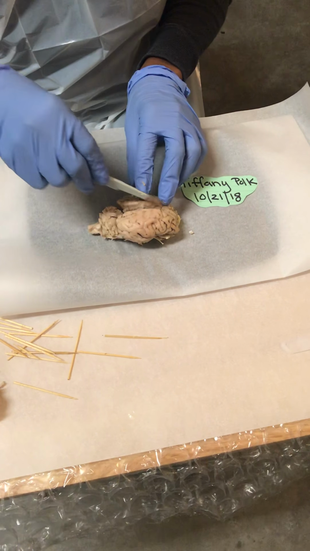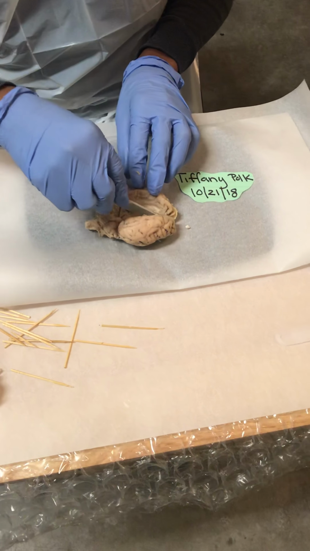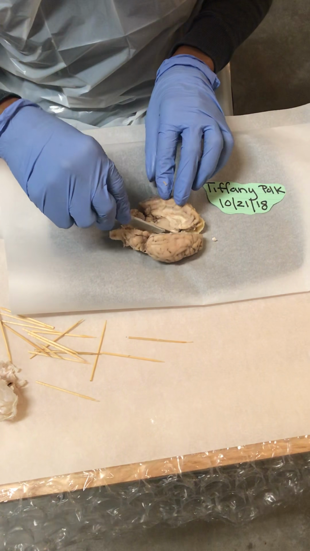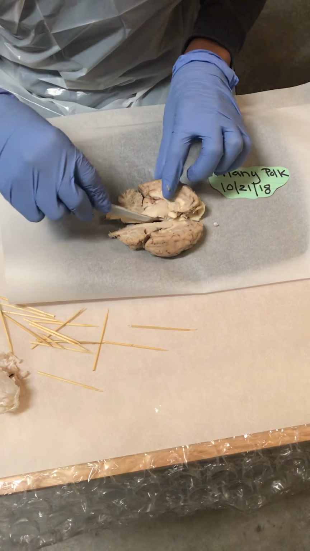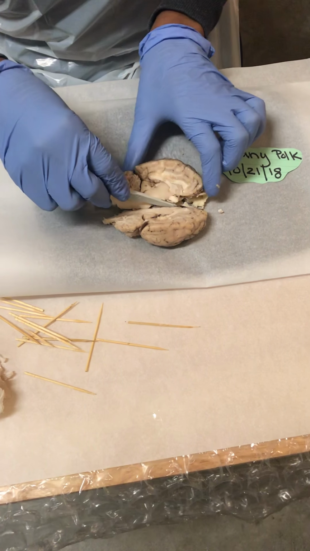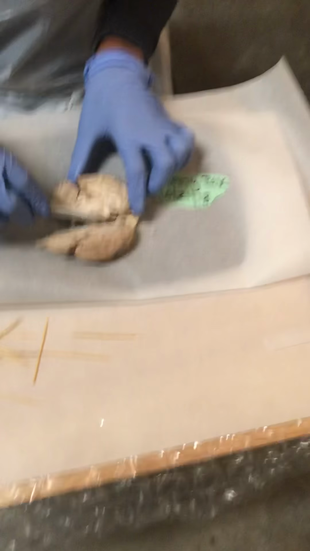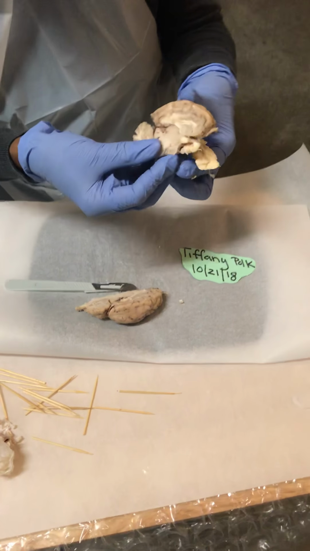So I'm going to cut a little bit. All right, so I'm going to hold this up.